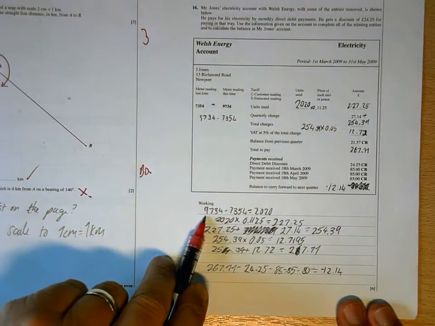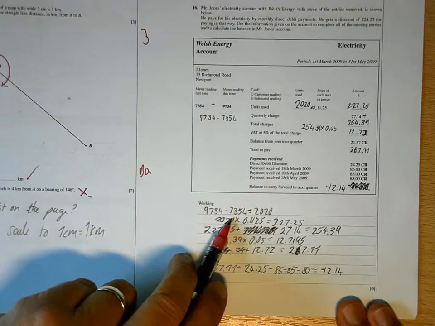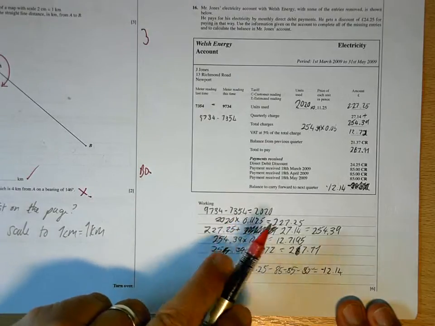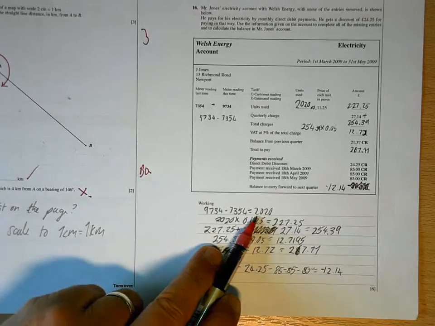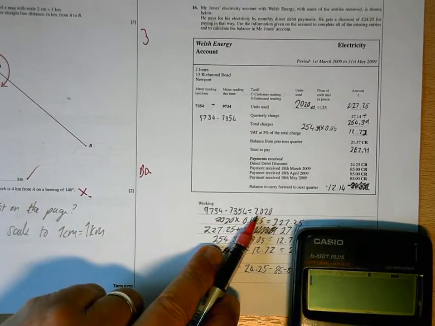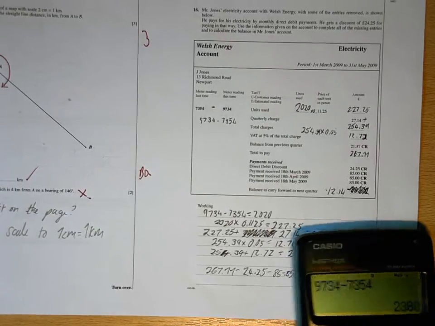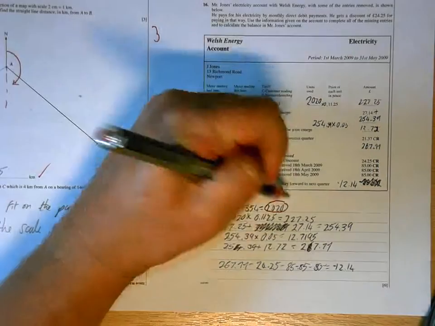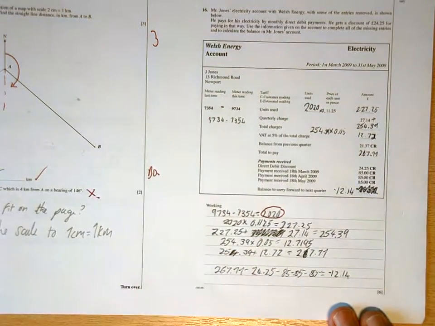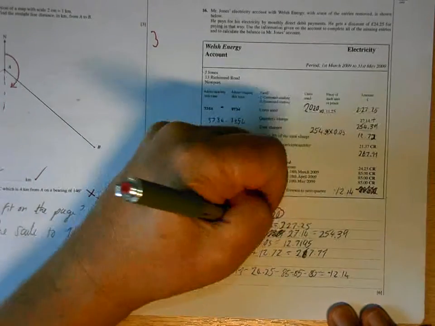Okay, so how have we got on here? 9734 take 7354 is not 2020, unless I've got it wrong. 9734 take 7354 is 2380. So you've done that subtraction wrong, which is a shame, because everything's going to work out wrong now.